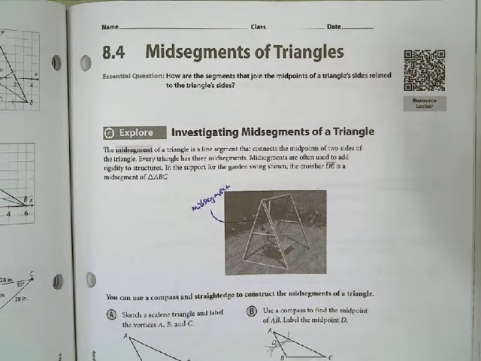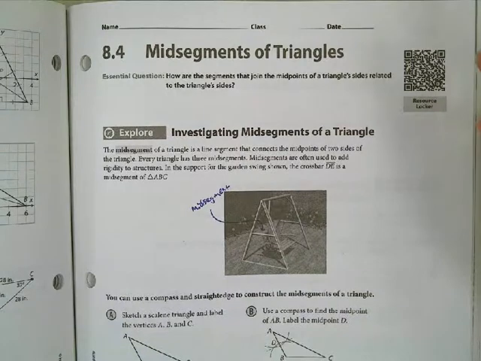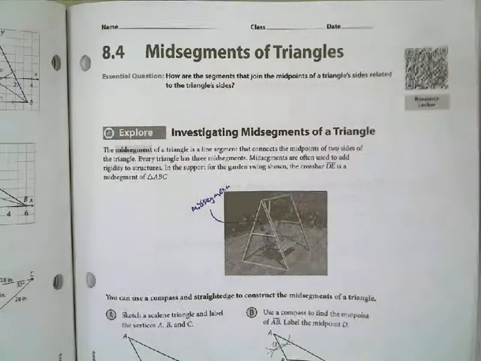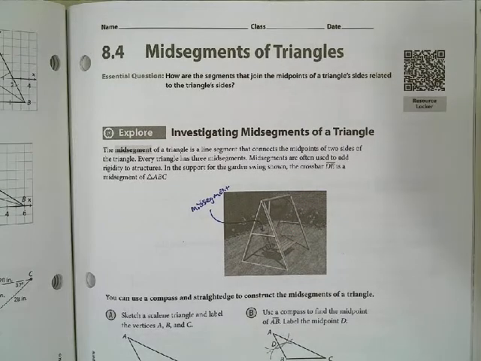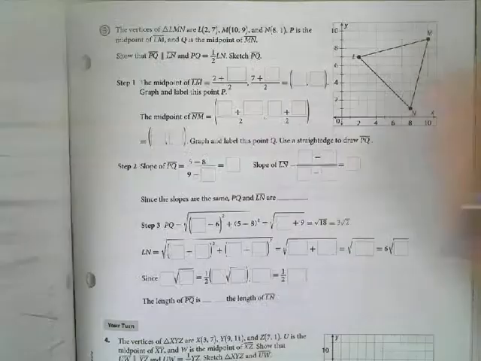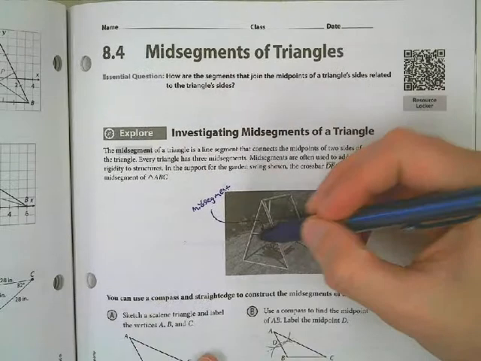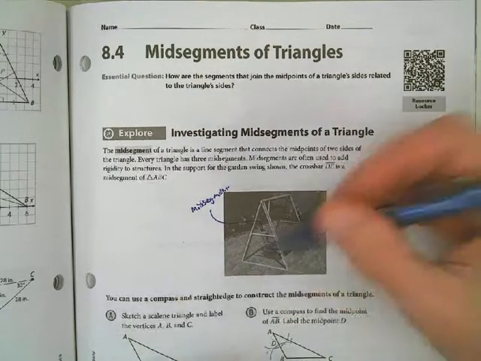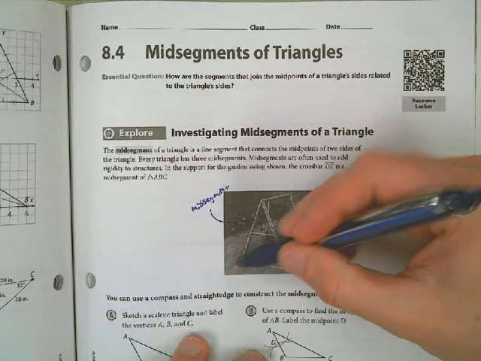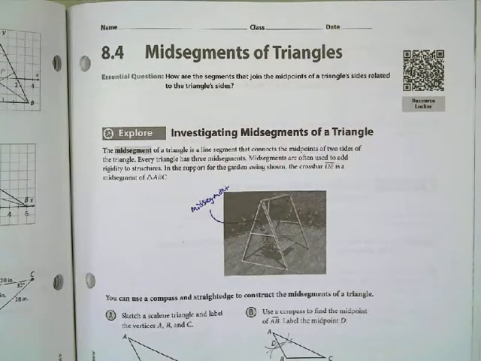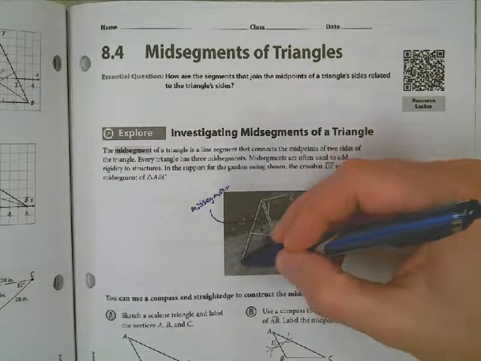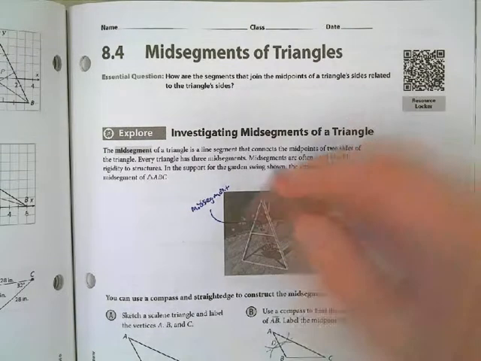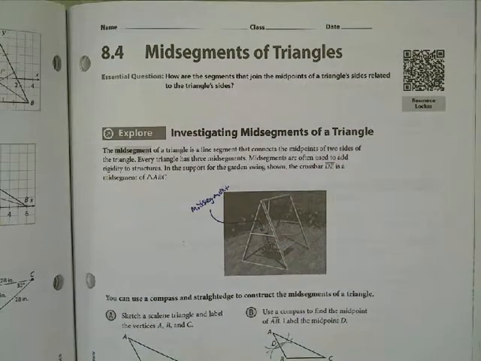So, this mid-segment, why do we even bother talking about it? Well, there's a relationship here between this mid-segment and the third side of the triangle. For example, there's a relationship between the length of this third side and the mid-segment. Anyone want to take a guess or make a conjecture about what they think will be true between the length of this third side and the length of the mid-segment? Yeah, it's going to be half. Exactly right. The mid-segment will be half the length of the third side.